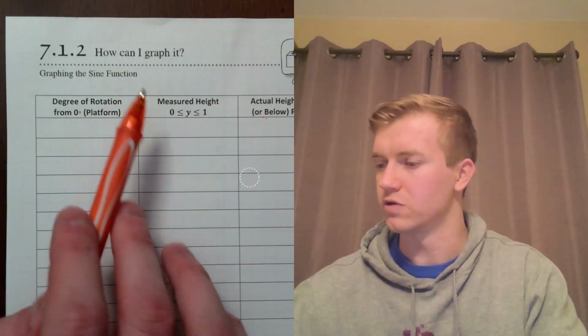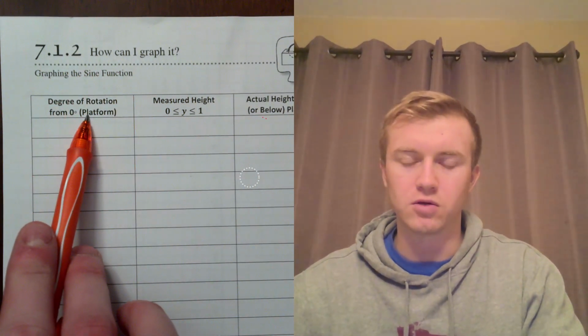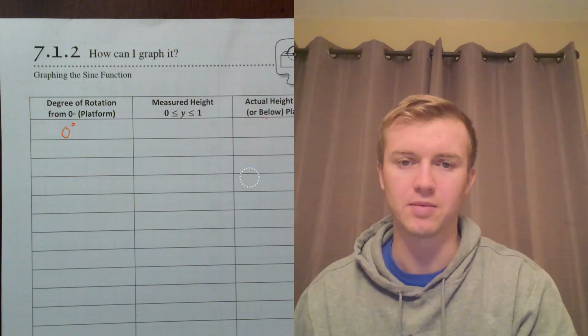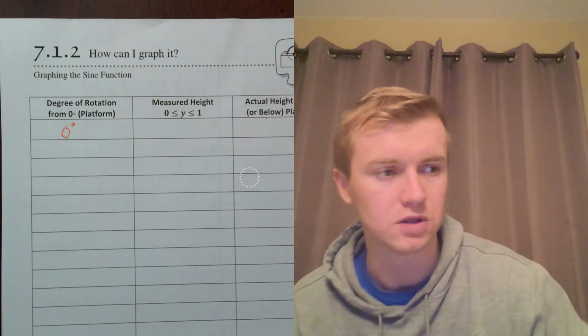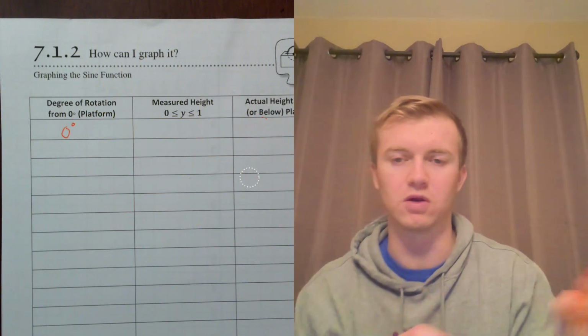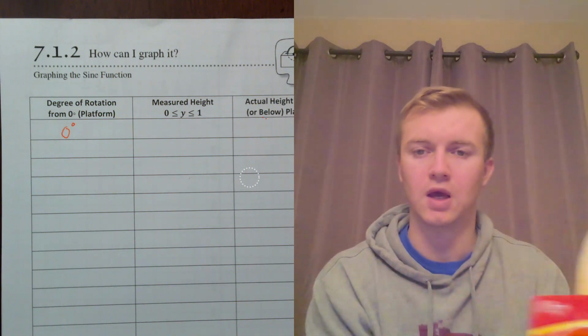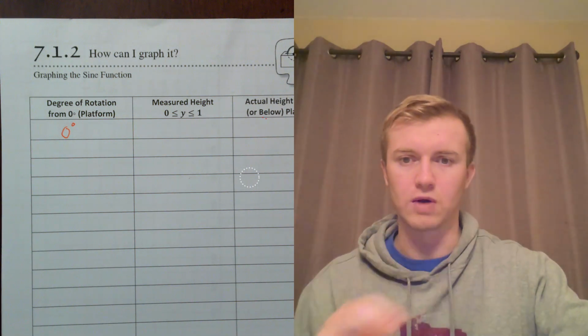So the first thing we're going to do, we're going to fill those in. So degree of rotation, obviously from 0 degrees, if we start there, again, it's going to be 0 degrees. It's not going to go anywhere. And then what we're going to do is we're going to end up rotating 15 degrees each way. So each one of these little tick marks is 15 degrees, as you can kind of see, hopefully maybe. So 15 right there. And what we're going to do is we're just going to go around the circle.